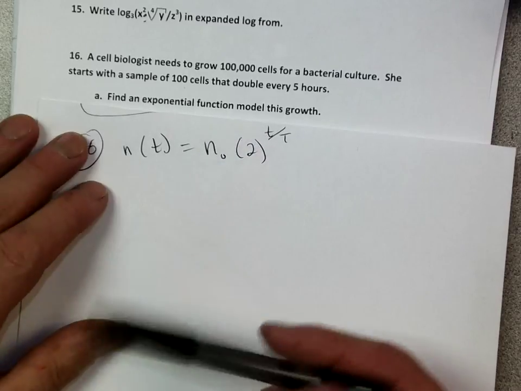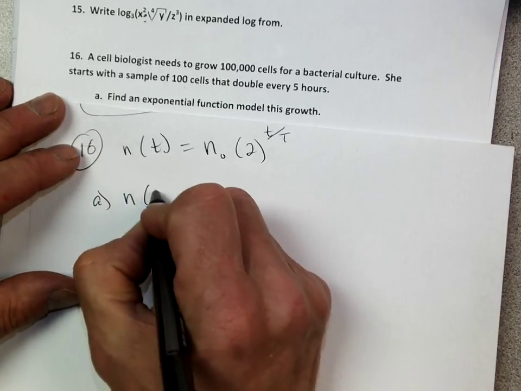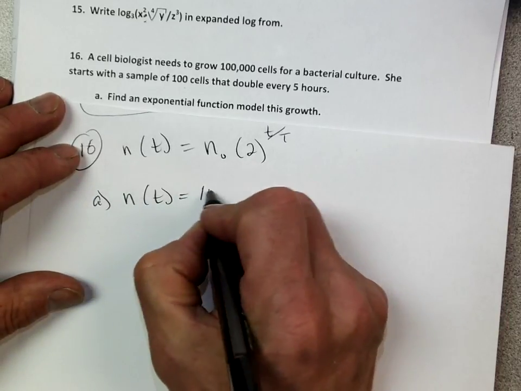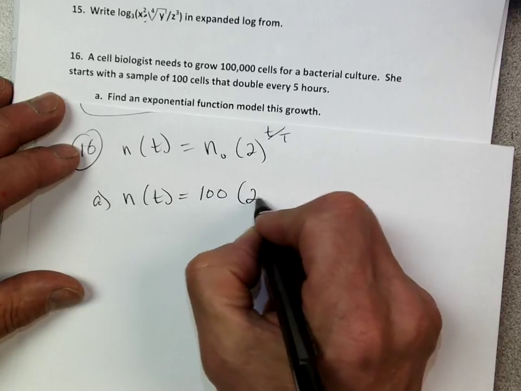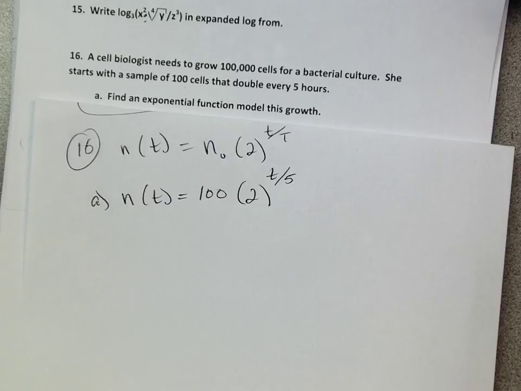So let's put some things in there. So A, we need an exponential function. So we're going to go N of T equals 100 times 2 to the t over 5. That's my formula. I just plugged the 5 hours into my cycle, which is my big T. Put my 100, because that's my beginning amount, times 2. And there's my formula. Now I can use my formula, okay?